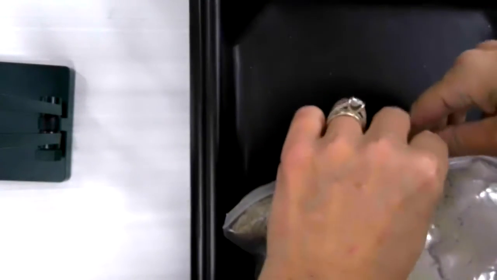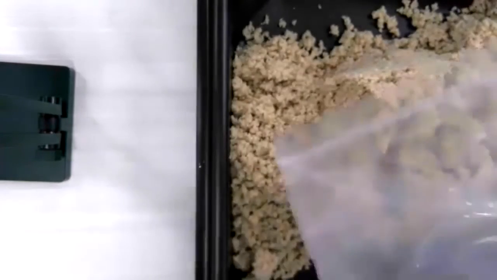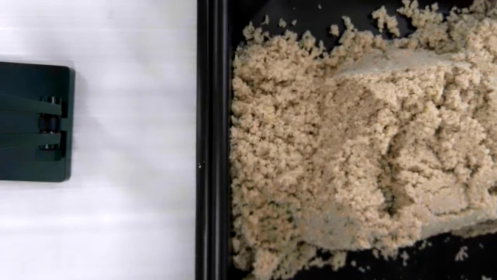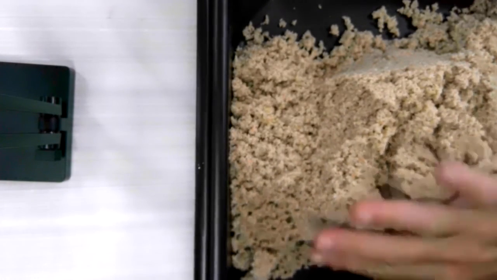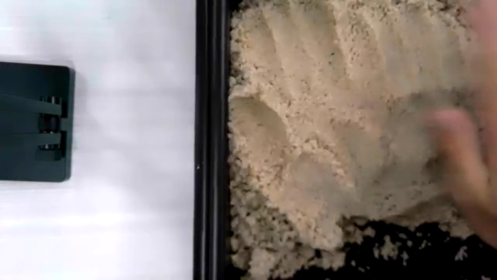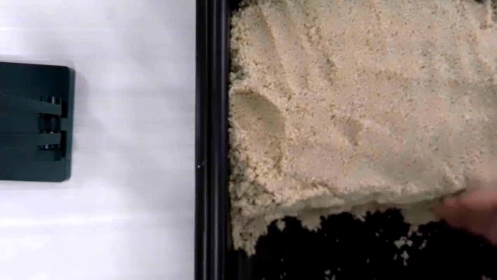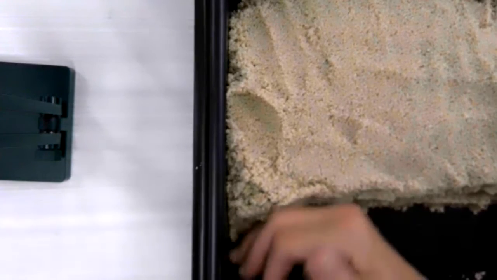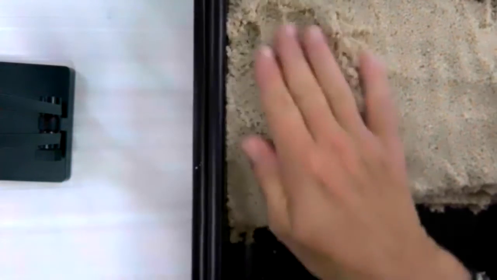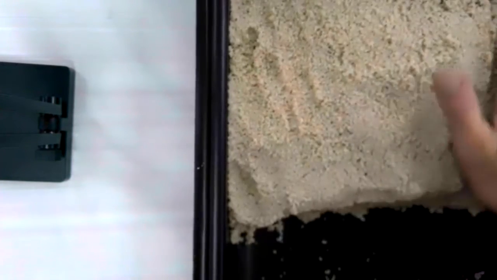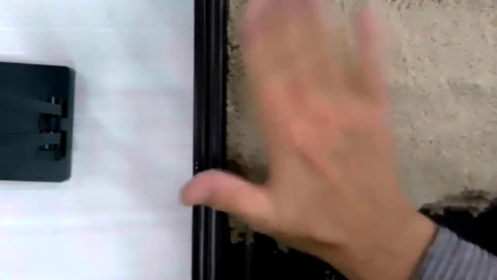So in order to set up my stream table, I have already prepared a bag of soil with sand and silt. And what we're going to do is put it in the end of our stream table. And this is going to represent maybe the bank of a river, the side of a mountain, even maybe a hill or some kind of sand or dirt in your backyard. And this is what it looks like.